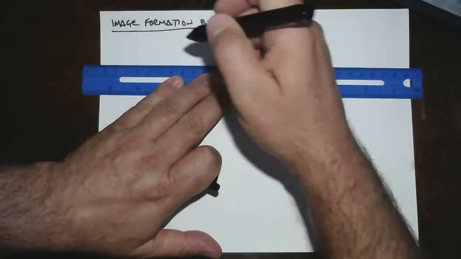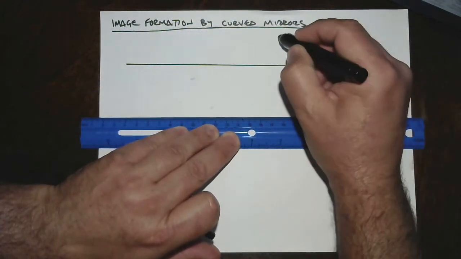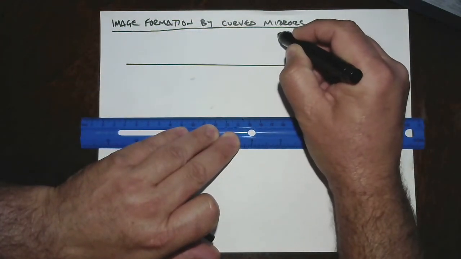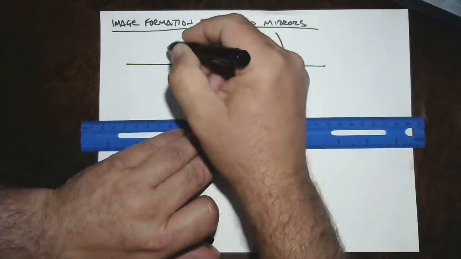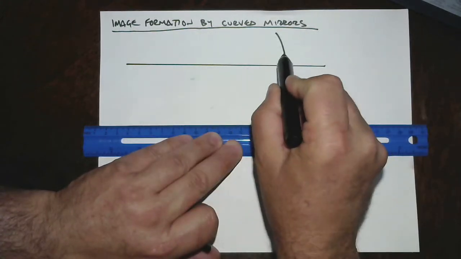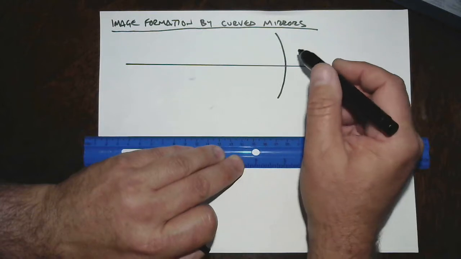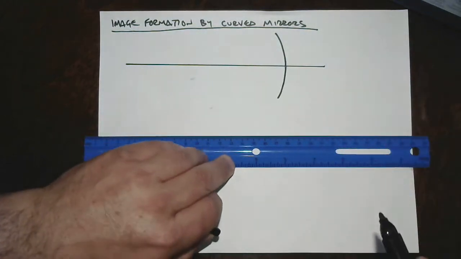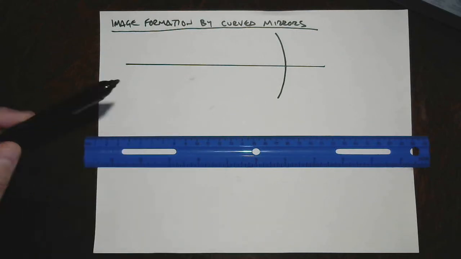So I'm going to draw a center line for our discussion here because we're going to get geometrical. And I'm going to draw a mirror, and the mirror is going to be over here on the right, and it's going to be curved in this way. Okay, so we're going to put our object over here on the left. The light is going to go and hit this mirror and bounce off, and it's going to form, as I showed you before, a focus. The light is going to focus.